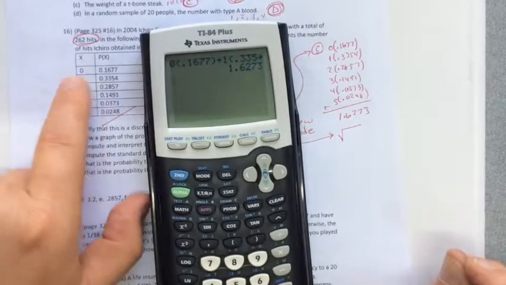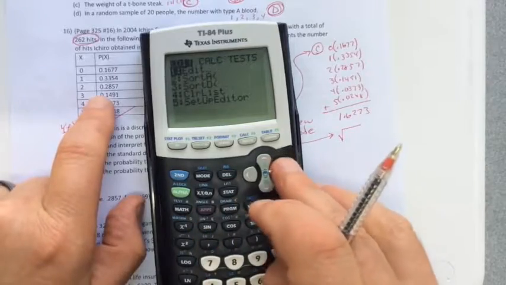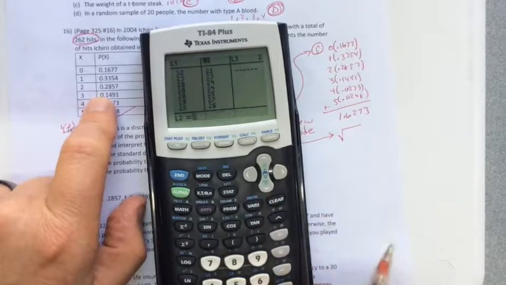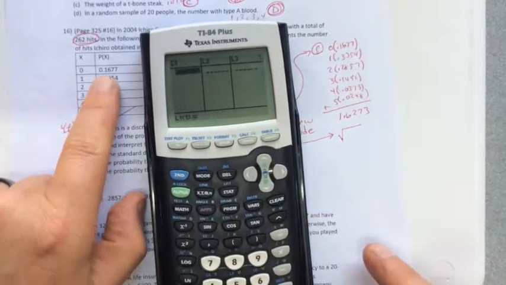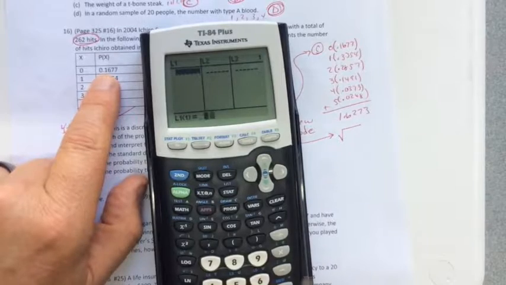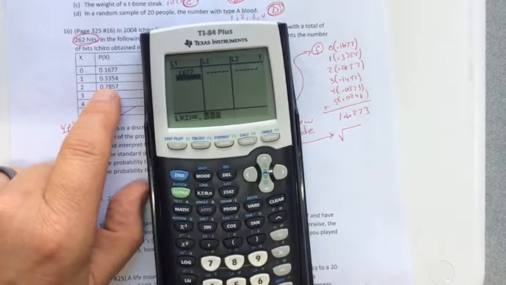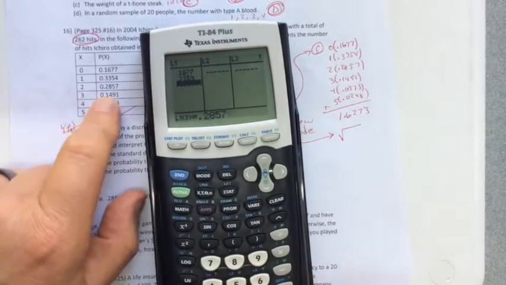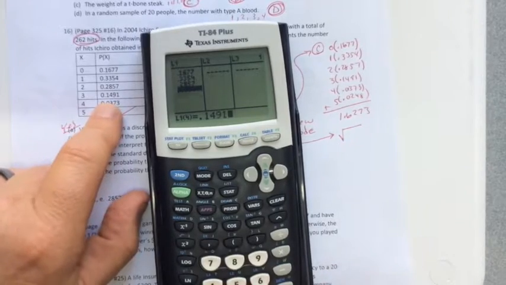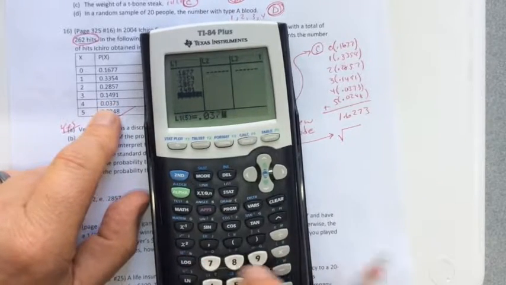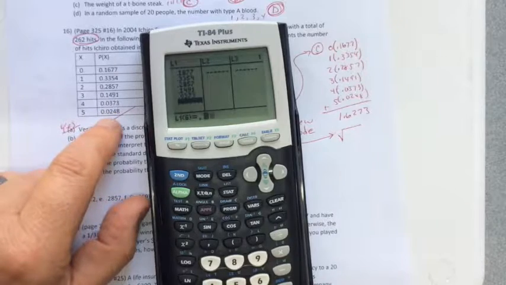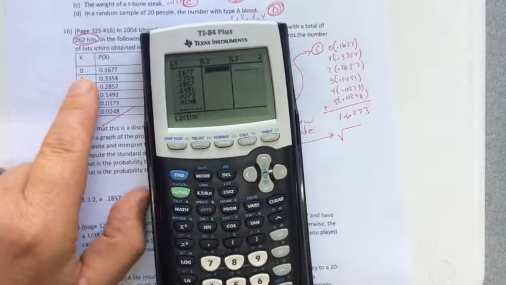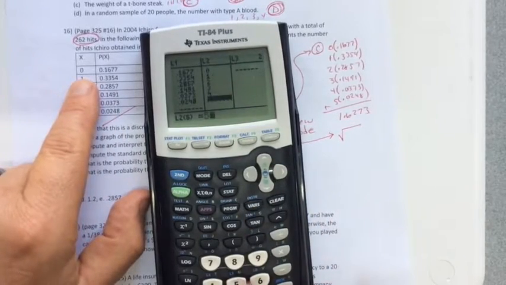Okay, no, these are the probabilities and this is how many. If we go to edit and put those in a list. Okay, we've got to put the percentages in the first list: 0.1677, 0.3354, 0.2857, 0.1491, 0.0373, and 0.0248. And then in the next list, let's go 0, 1, 2, 3, 4, 5.